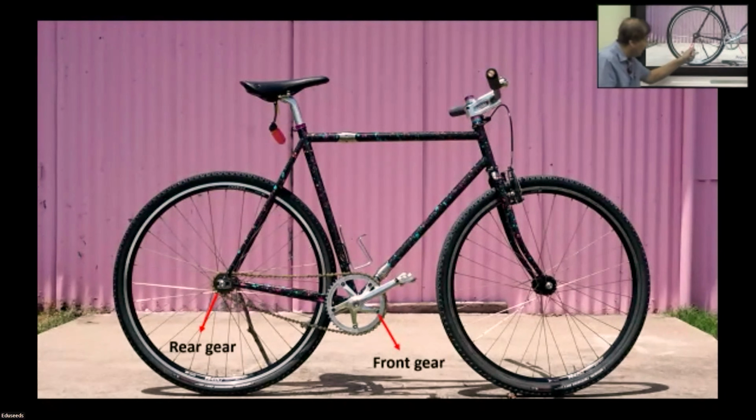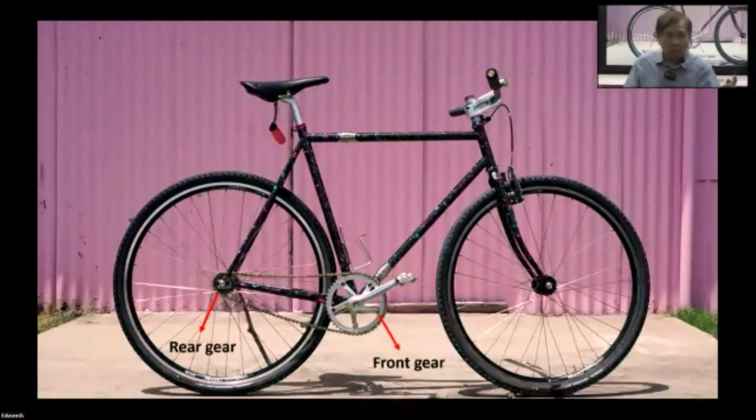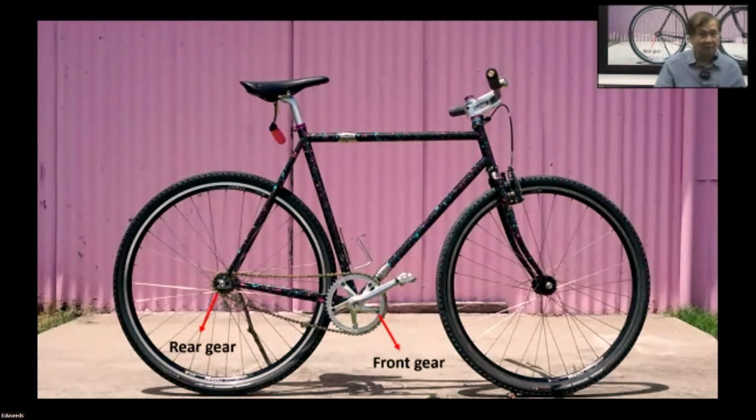And you notice the rear gear is smaller. Why must the gear where you pedal be bigger? Why is the one at the back a smaller gear? Why? We have just learned: if you pedal the big gear one revolution, the small gear will have to go many times, more than one time. So meaning what? It'll be faster speed. So when you step on it, the bicycle will move faster.